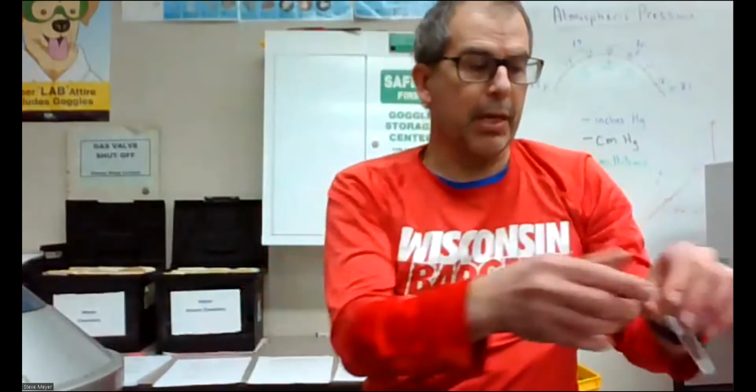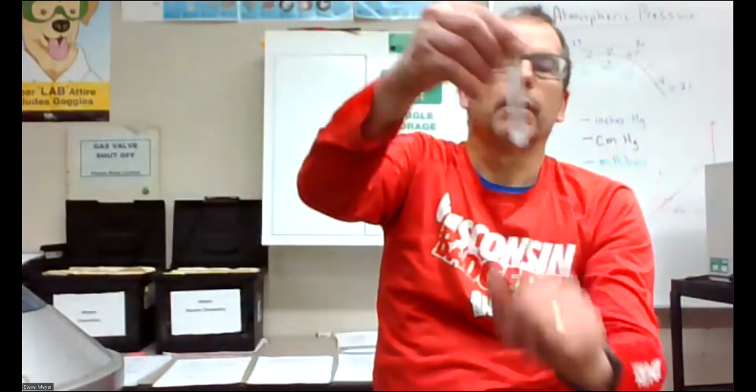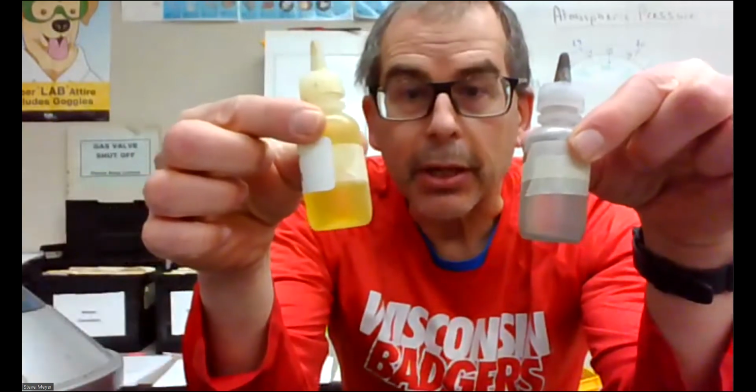Looking back at it, in the first reaction, I have an aqueous solution of silver nitrate, which is pretty much clear, and clear aluminum chloride. When I combine them, I already pre-did this, it's a white cloudy precipitate. In reaction B, I have silver nitrate, a clear solution, and a clear yellow solution of potassium chromate.